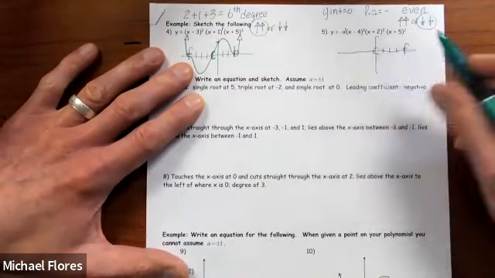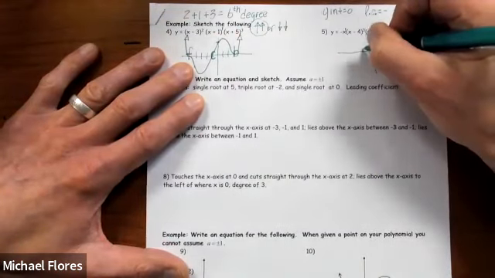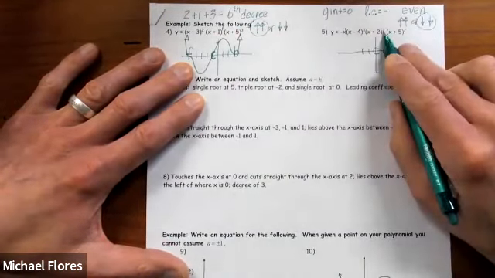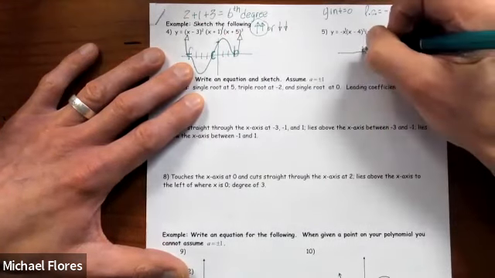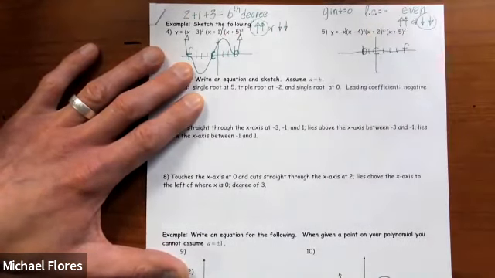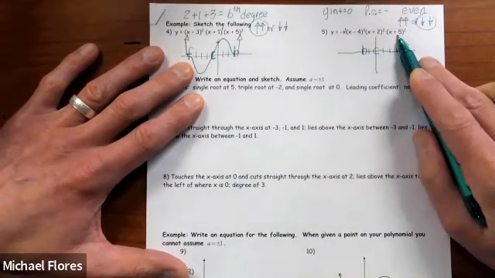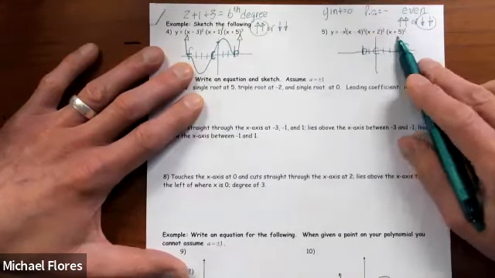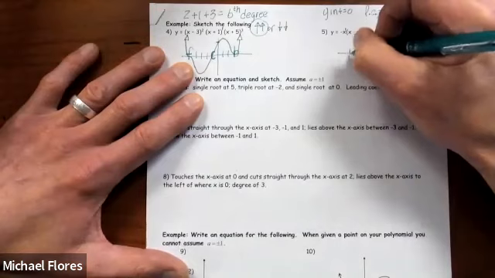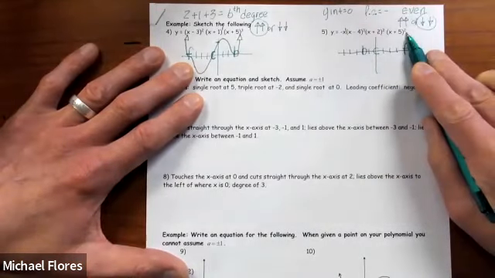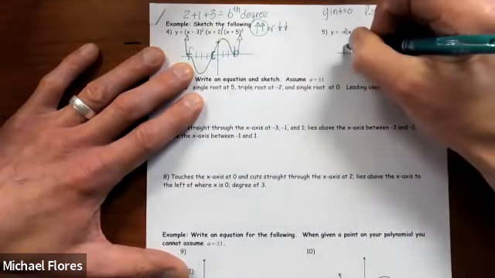Here we have an x-intercept at -2. It has a multiplicity of 2, therefore it is going to bounce at -2. And then here we have an x-intercept at -5. It has a multiplicity of 2, so it's going to bounce at -5.